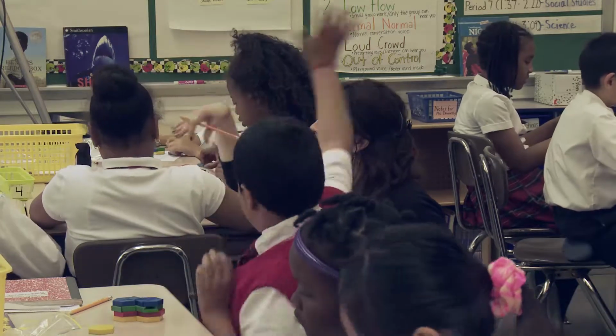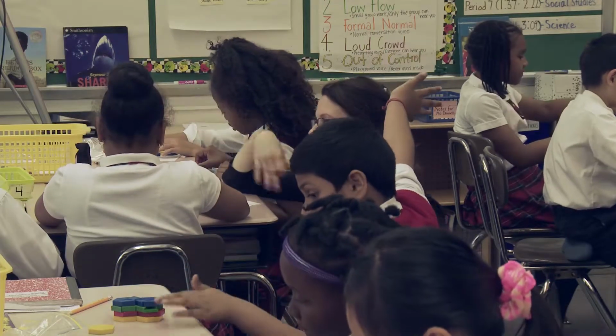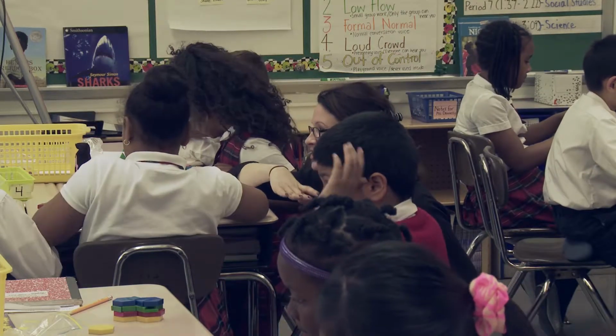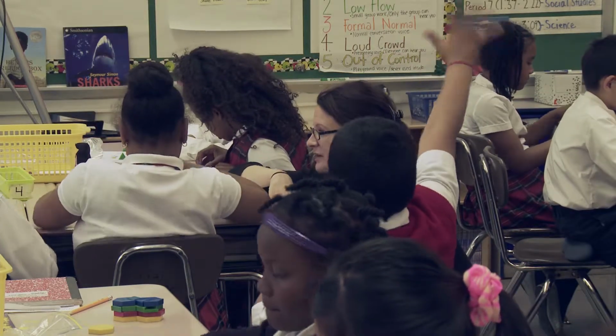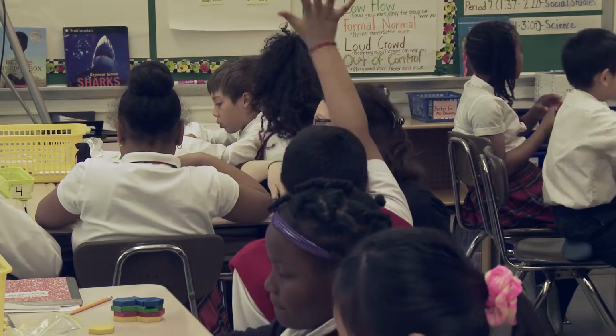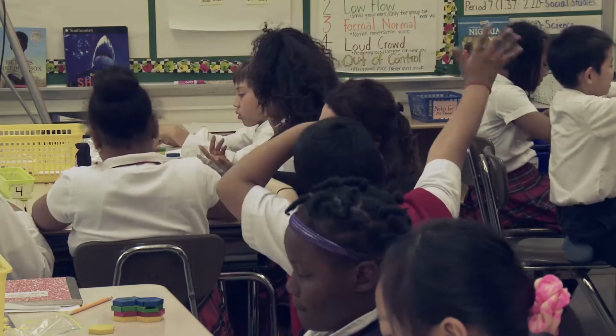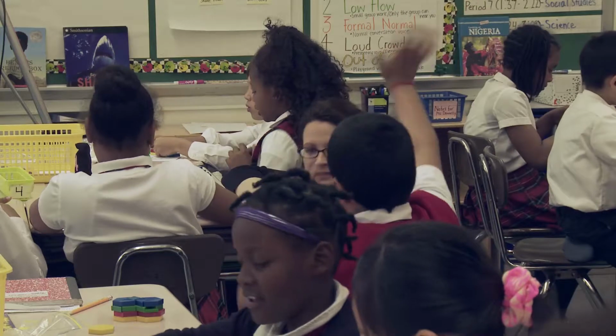So keep doing that. Designate something as your whole and see if you can find relationships between the other pattern blocks. For example, what fractional part would another pattern block represent if you have something as your whole? Okay?